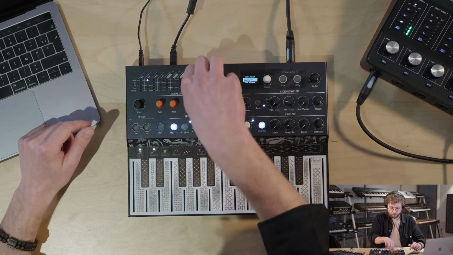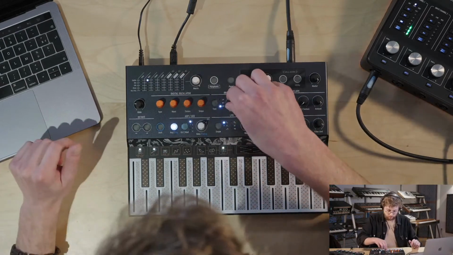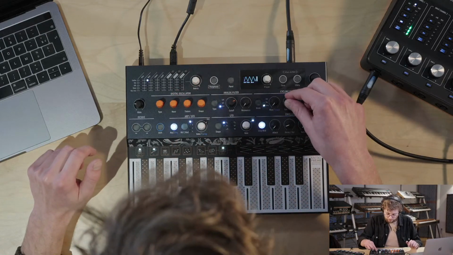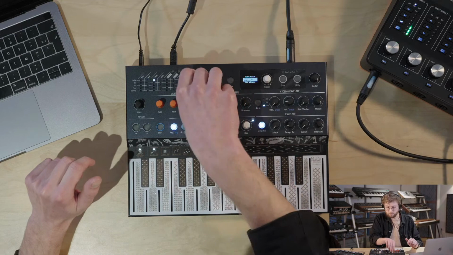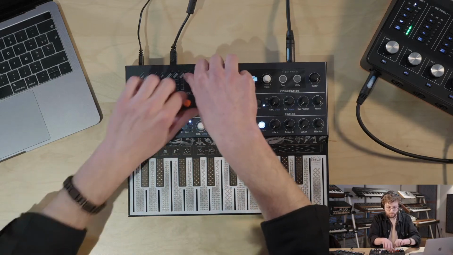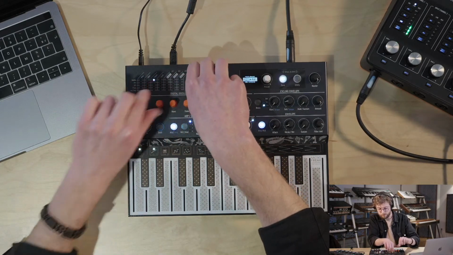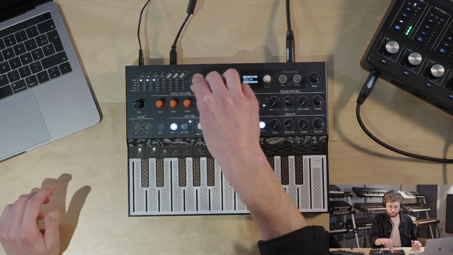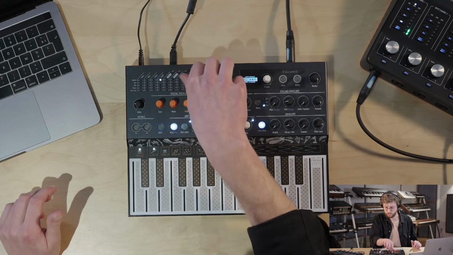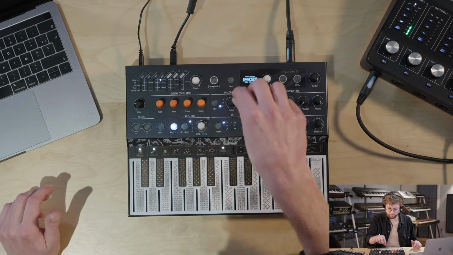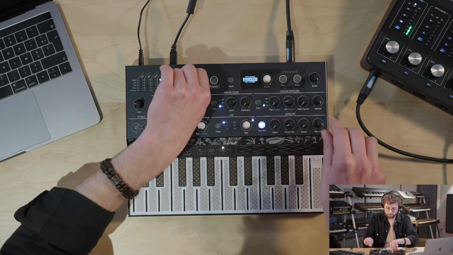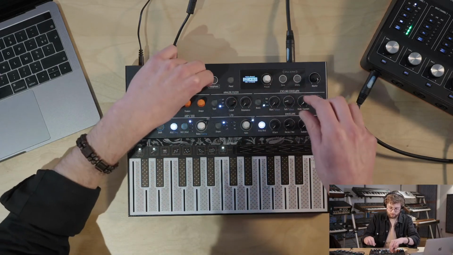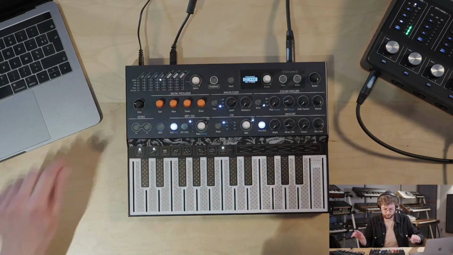We can assign it also to the other knobs, maybe the wave knob. Let's see what we can find. Maybe the other way around, so increase the shape and reduce the amount of cycling envelope. Maybe we can try with the cutoff as well. Maybe we're losing too much here. It has to remain more in the high frequencies.